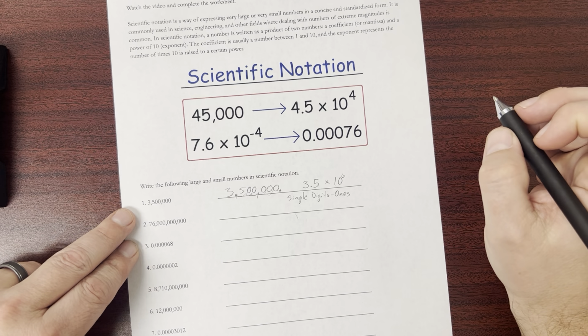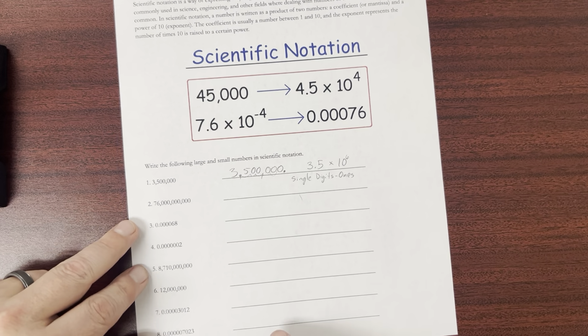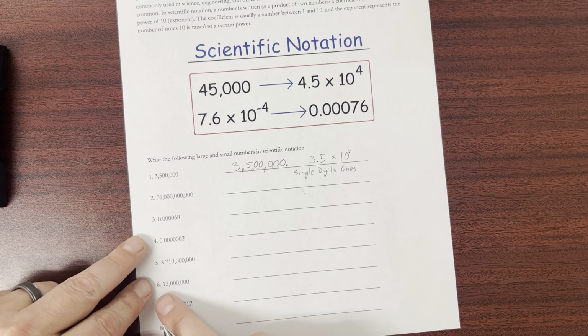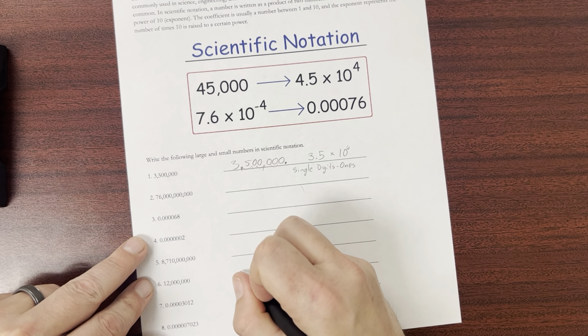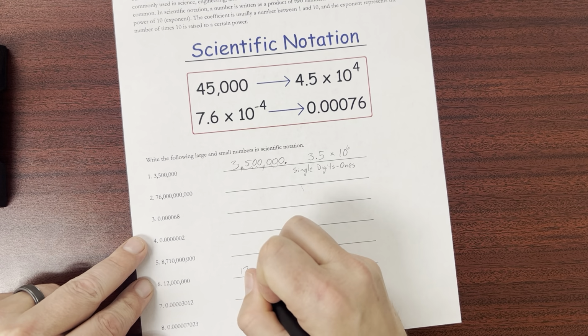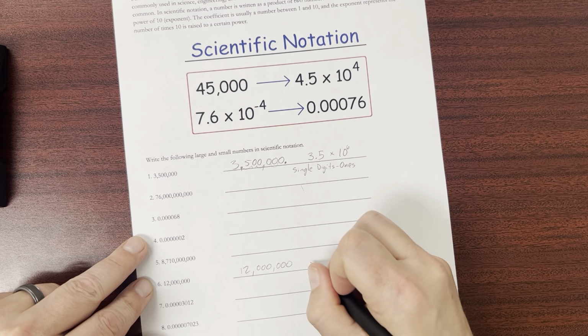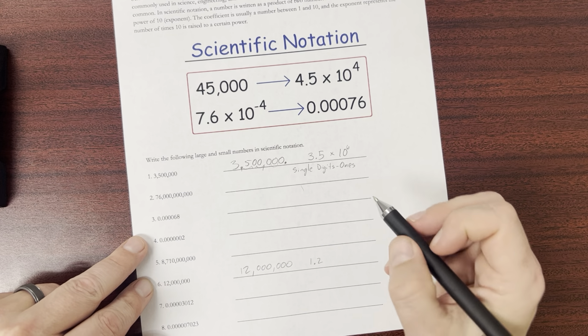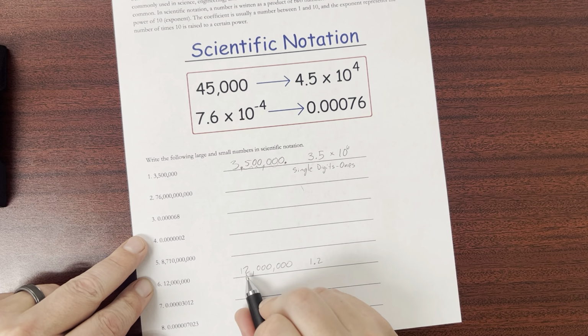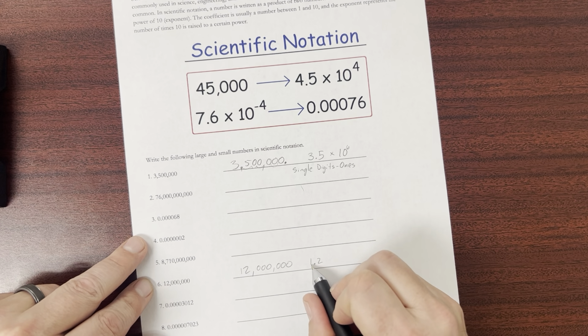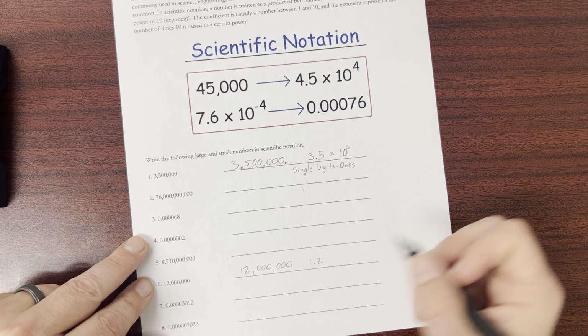Let's do another one. Let's look at number 6. 12 million. So I'm going to take my single digit number, 1.2. And if there was another number there, if it was 1, 2, 3, 4, I would put 1.234.